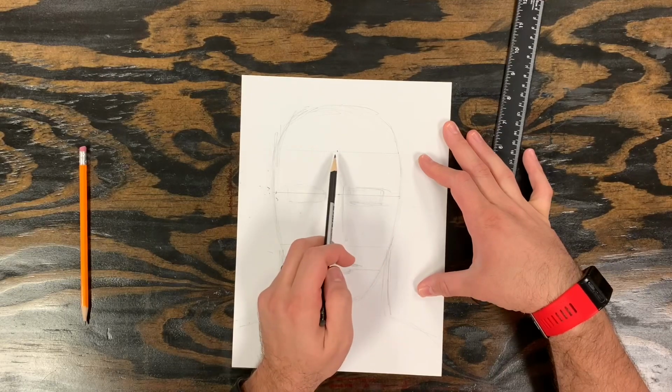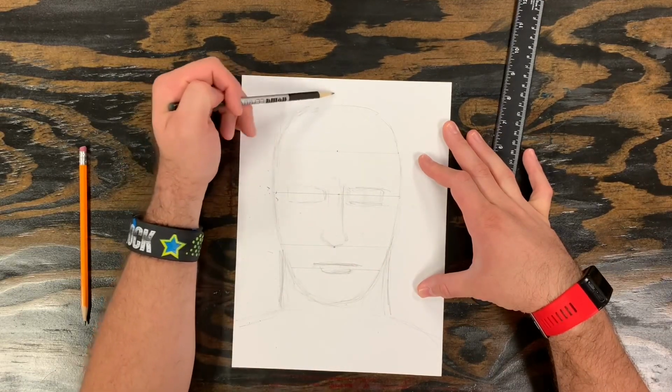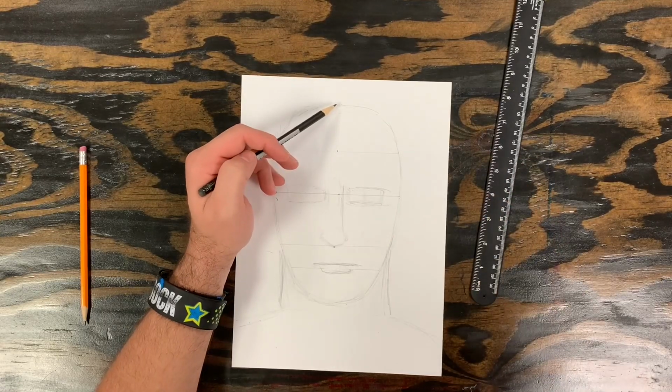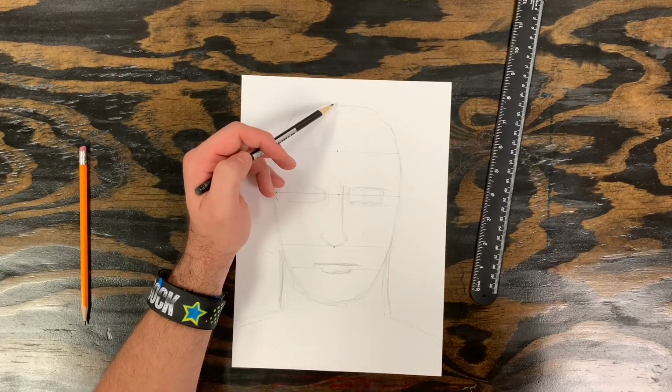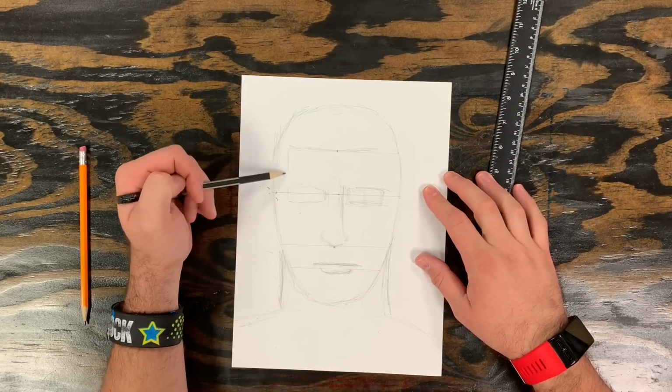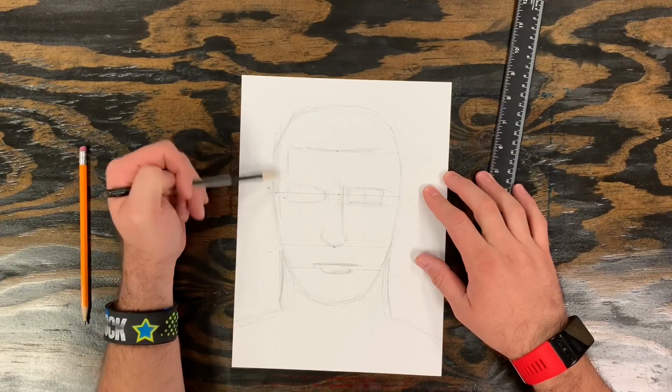Lots of people think they start drawing hair from the top of the head, but really, if you put your hand on top of your head, that's not where your hair begins. It actually begins a little bit closer to your forehead. So we're going to kind of draw the outline of hair right here. And you also have hair on the sides of your head, so don't forget that.